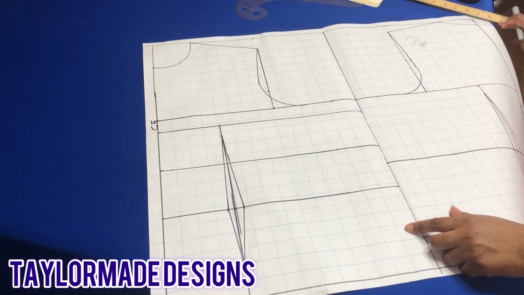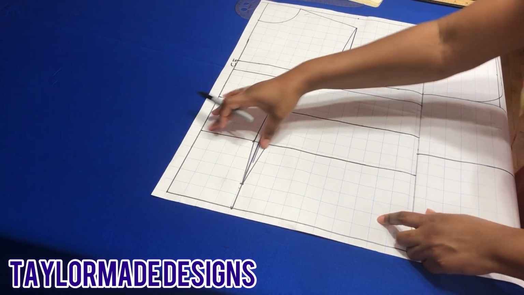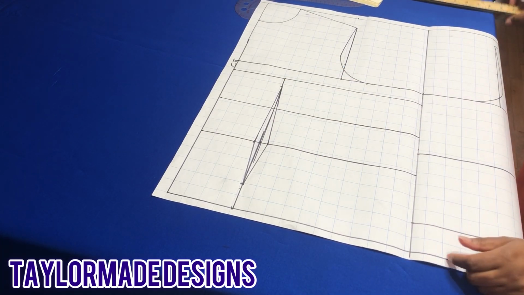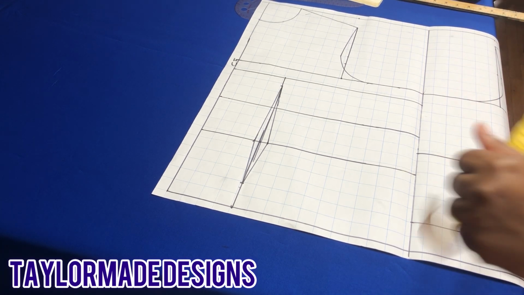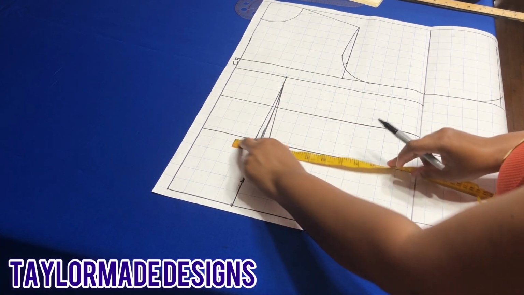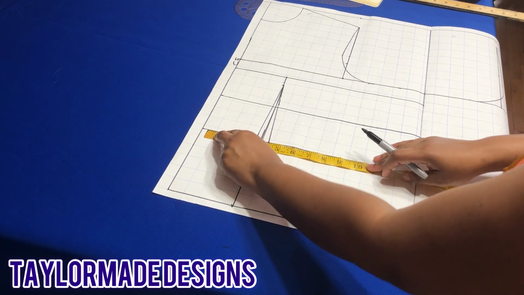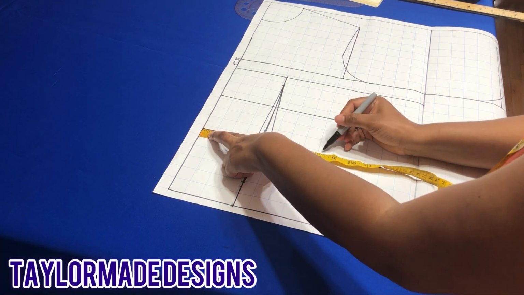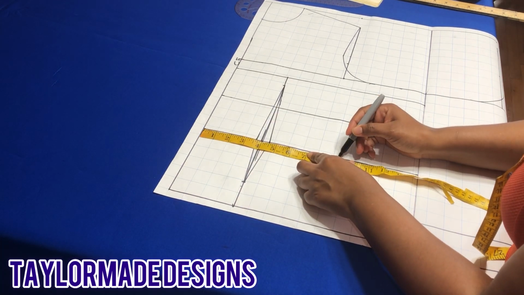Okay, so now at this point, you're going to put your waist measurement. Her waist is 32 inches. A quarter of 32 is actually 8 inches, plus this dart would be 9 inches.